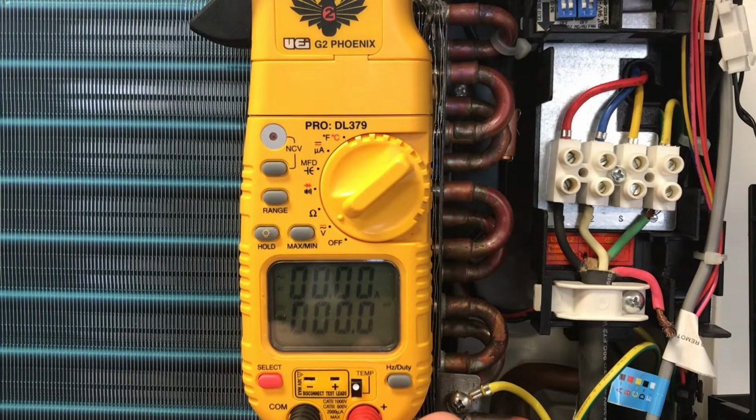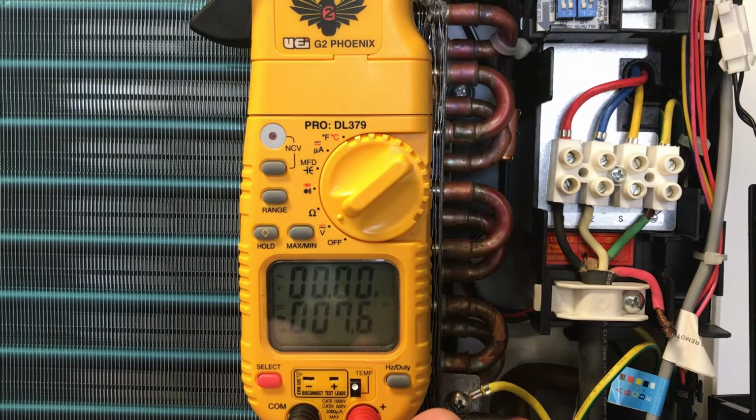Remember, outside we had the negative steady voltage. Now we have a fluctuating voltage, positive on the inside, so that means they're not communicating correctly between the two of them, and that leads us to having a wire issue.